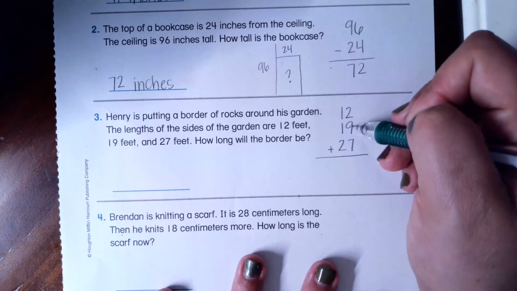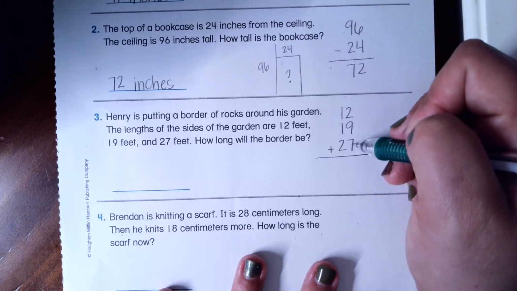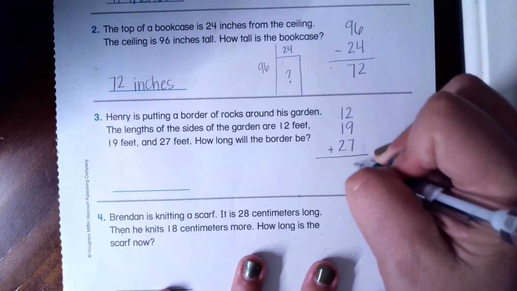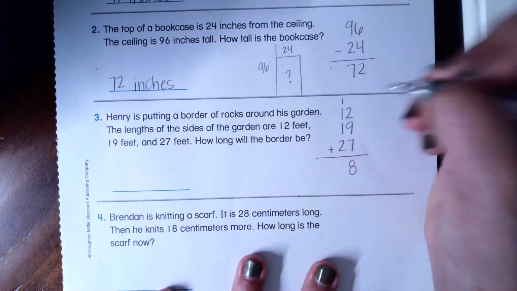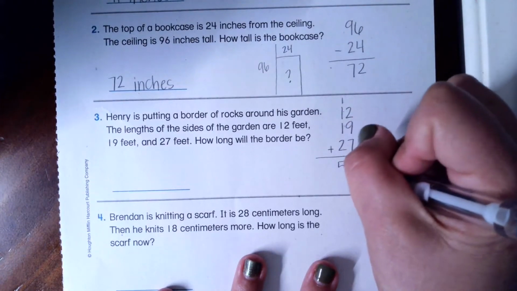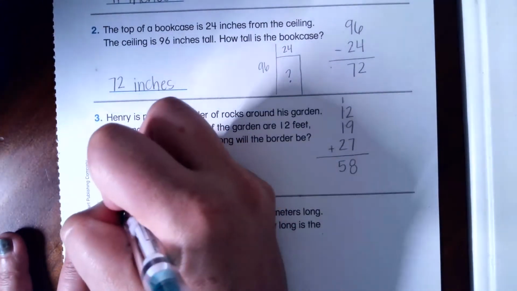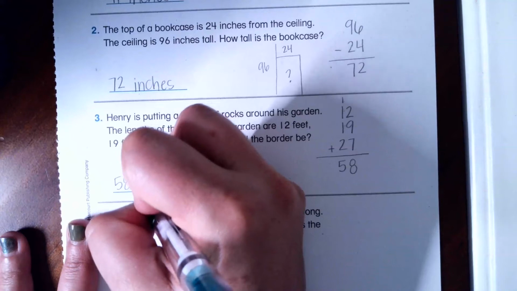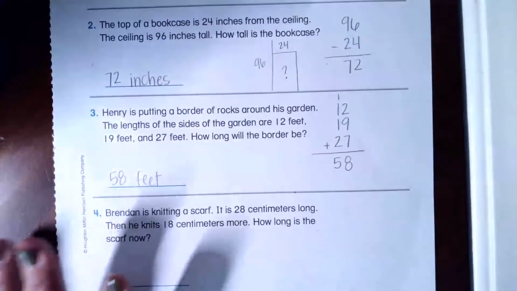So I have 9. If I add 2 plus 7, I get another 9, and then I have a double stack, 9 plus 9, which is 18. Then I have 1 plus 1 plus 1, which is 3, plus 2 more, which is 5. So the border would be 58 feet.